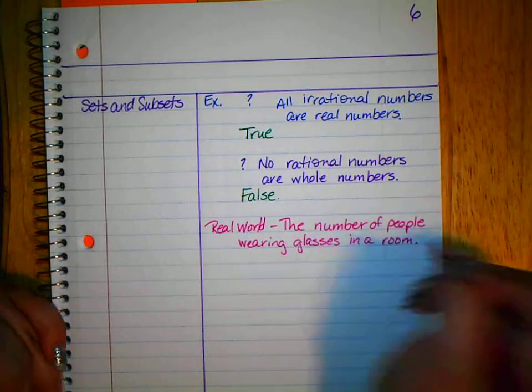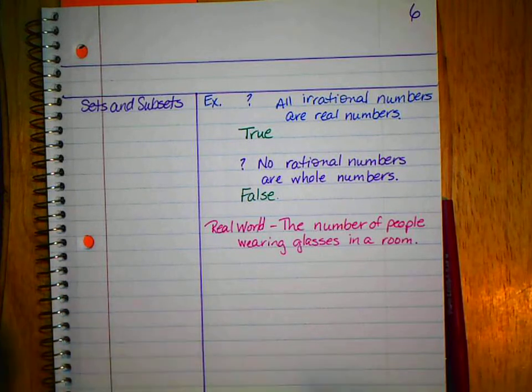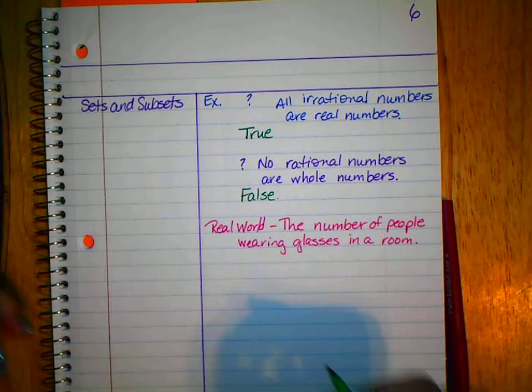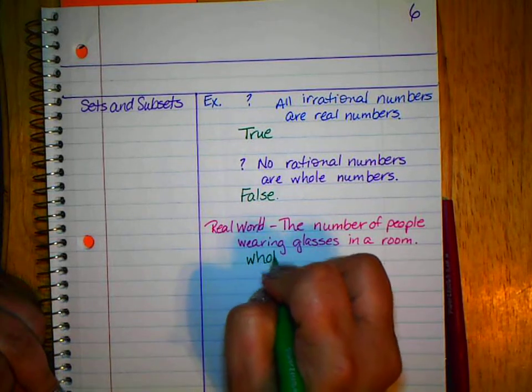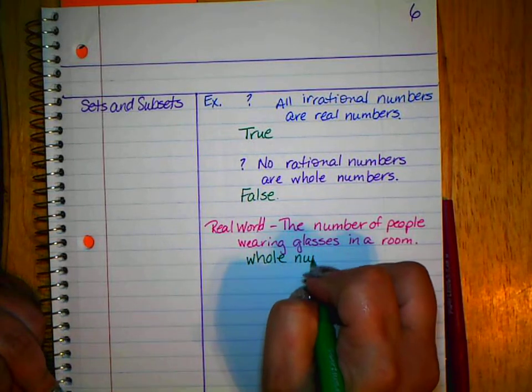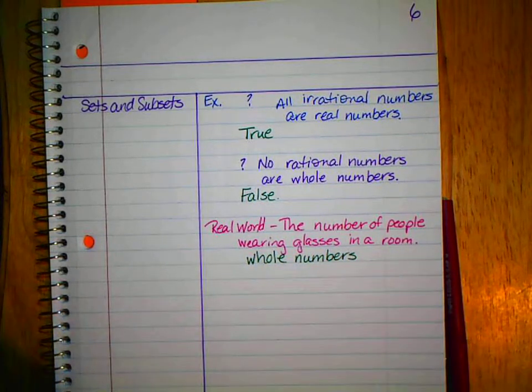And they're going to ask you, what kind of numbers could we use for that? Well, can you have half a person wearing glasses in a room? I don't think so. So we're not going to have any fractional numbers here. So we're going to be looking at whole numbers. I would not say integers because we can't have a negative number of people.